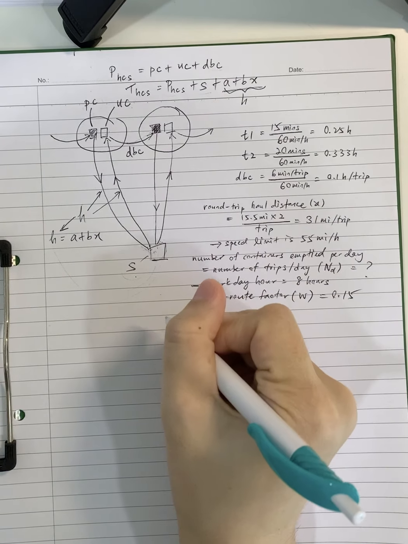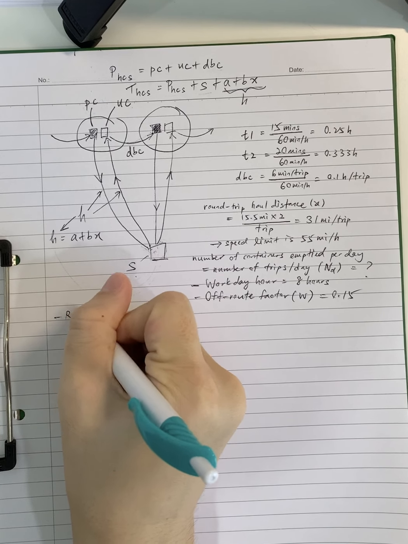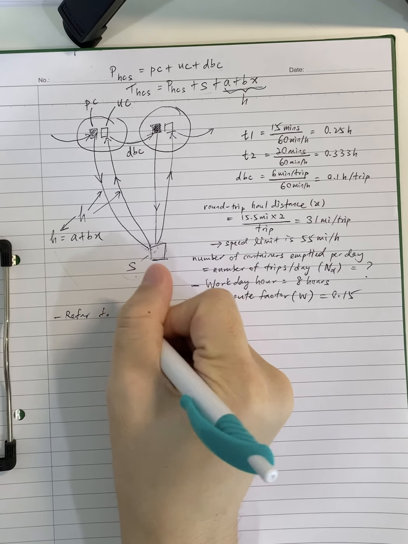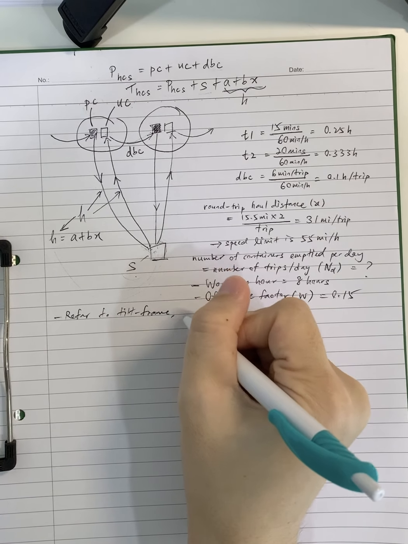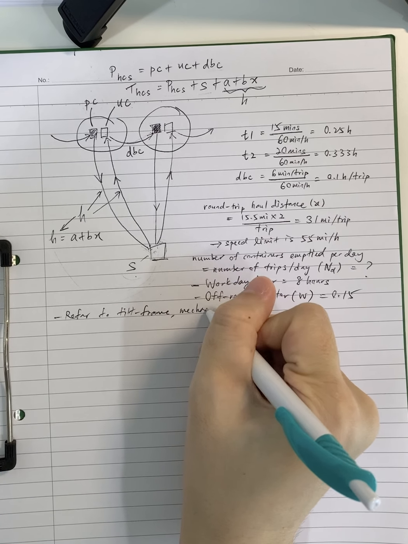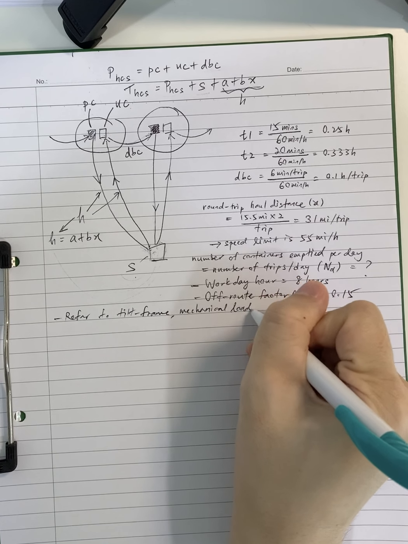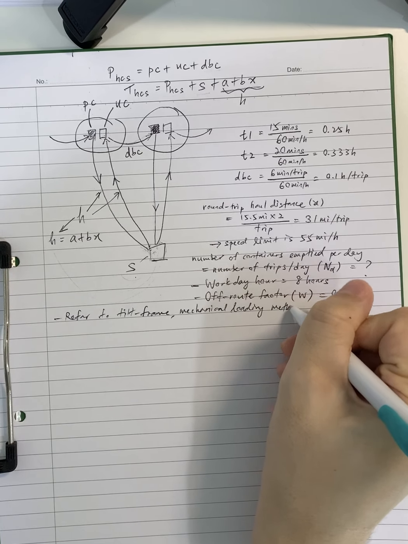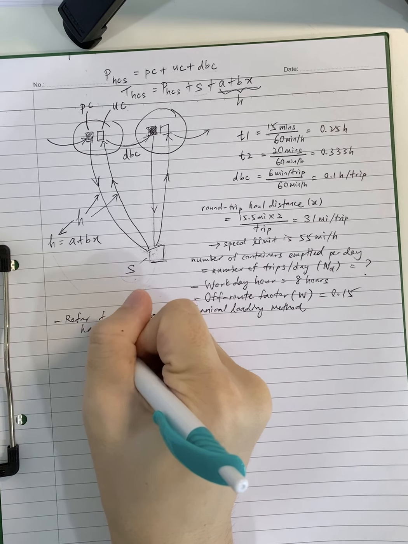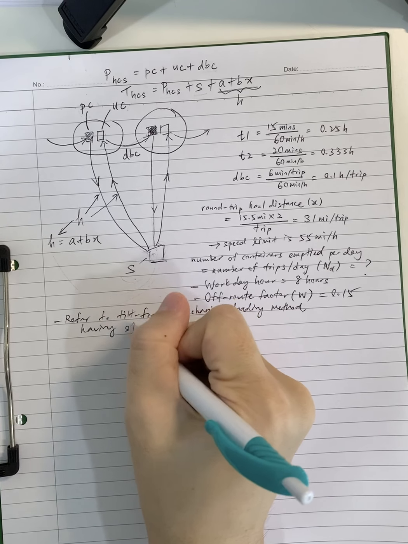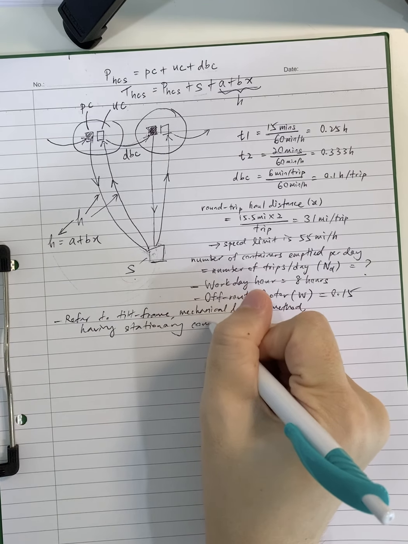So we should refer to the tail frame mechanical loading method, having a stationary compactor.